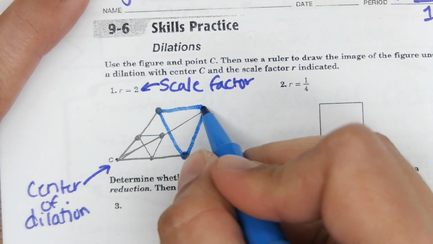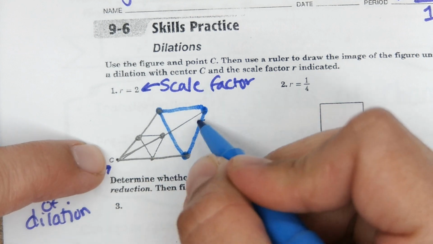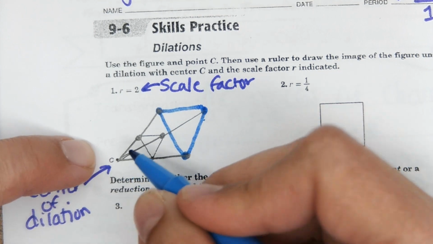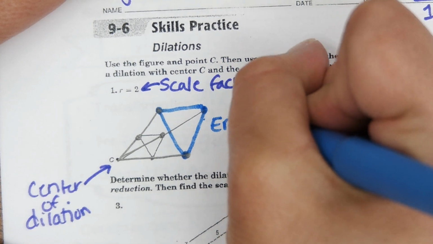This shape is twice as big as this one, like all the side lengths are twice as long, and each point here is twice the distance from the center of dilation. When a shape gets bigger like this, it's called an enlargement.